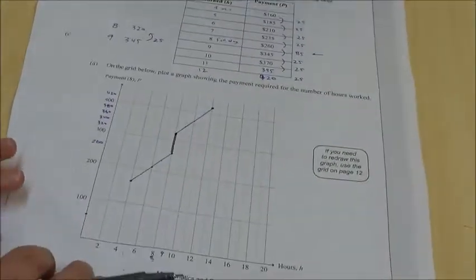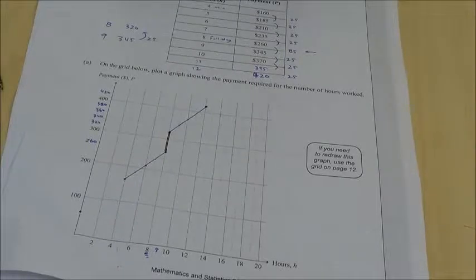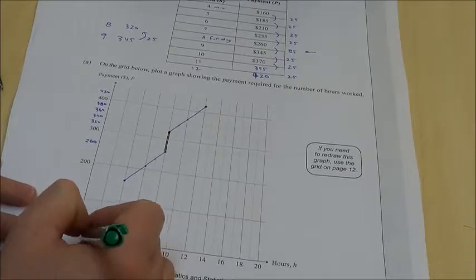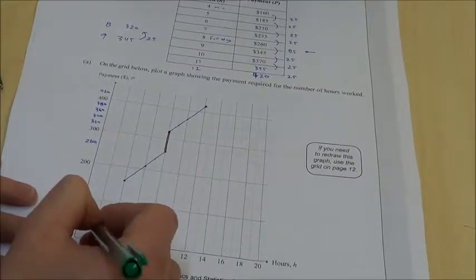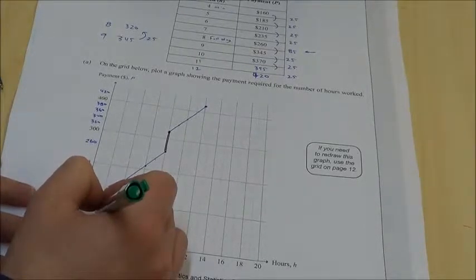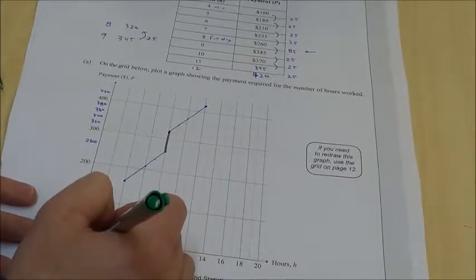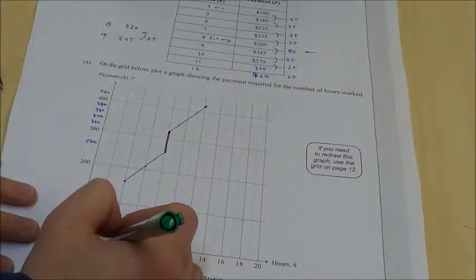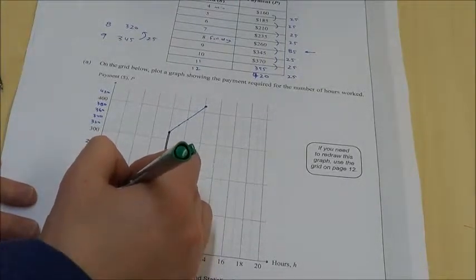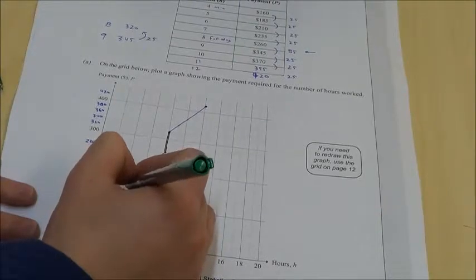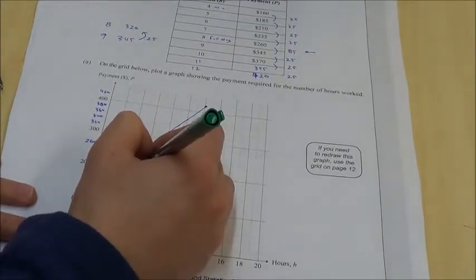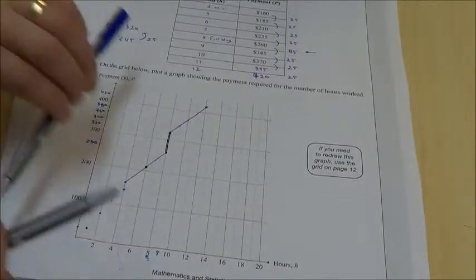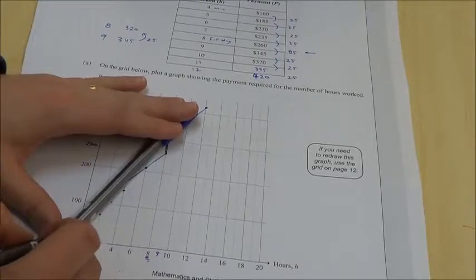Well, Zarko, I'll use a different colour for him. He's going to be 35 to start off with. So 1 hour is 35, 2 hours is 70, 3 hours is going to be 105, 4 hours is going to be 140, another 70, 210. There it is there. So we've got a nice linear line here.